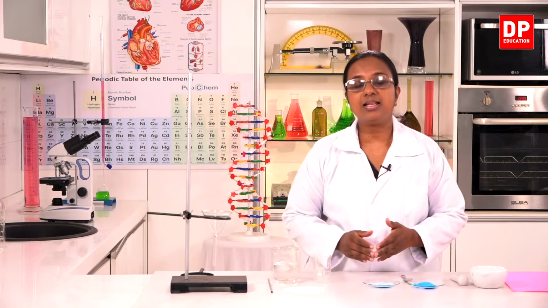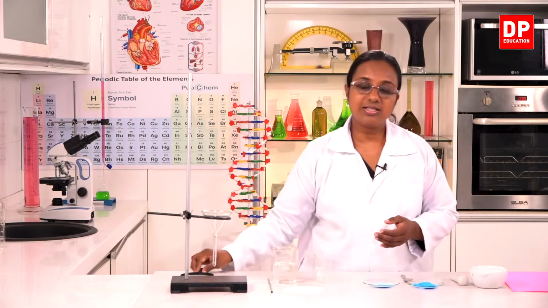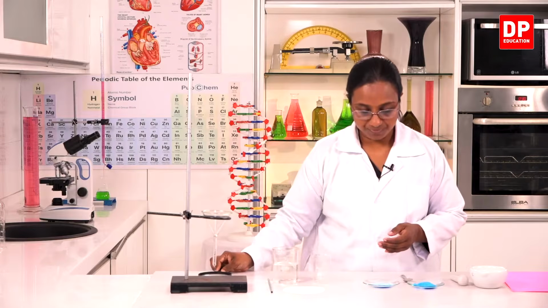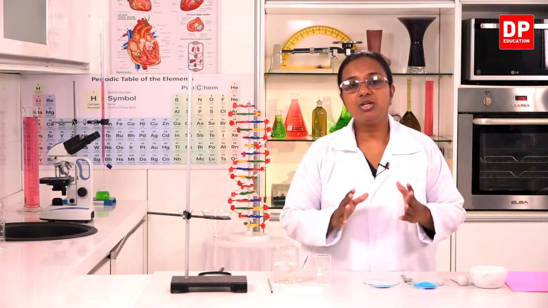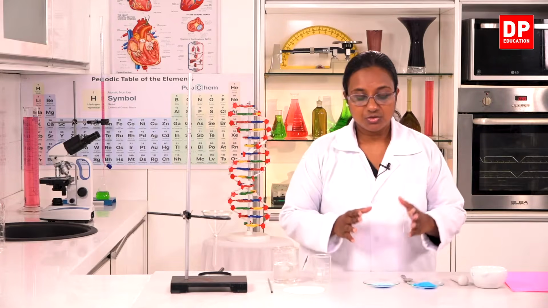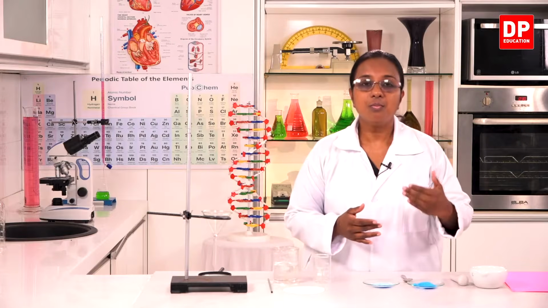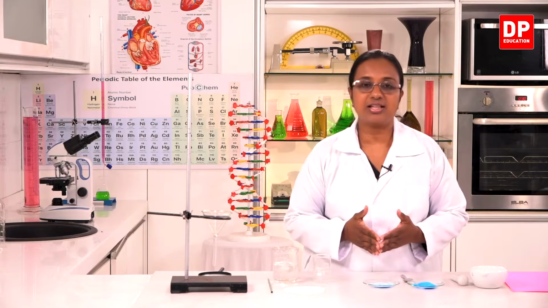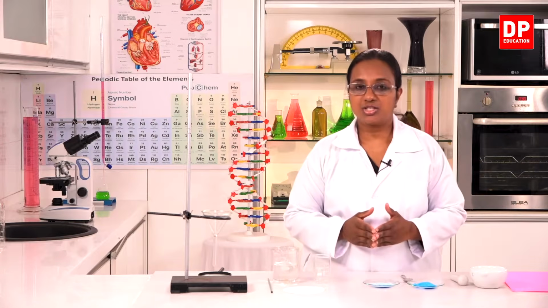The naphthalene and the hydrated copper sulfate is visible to you. If it's not clearly visible, you can even use a hand lens and observe it more closely. Here again, you can see both the colors, but you can't really differentiate and separate them out. So this is a mixture. A mixture is a substance where more than one pure substances are mixed together and they exist together as one. So this is where you understand what a mixture is.